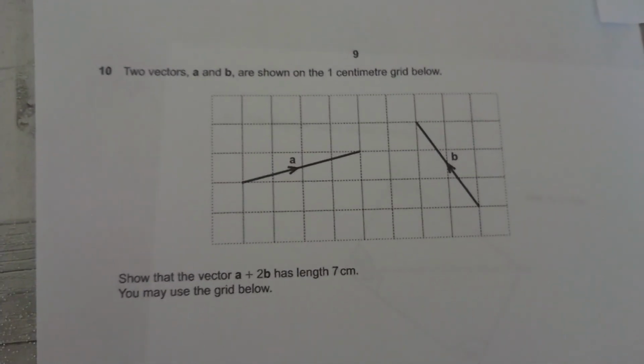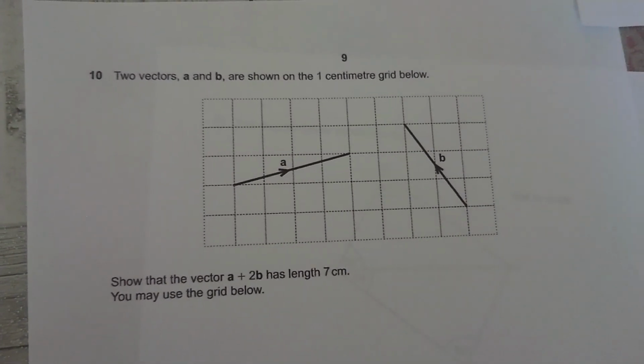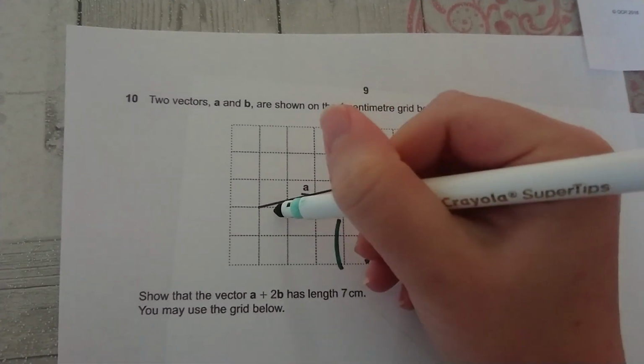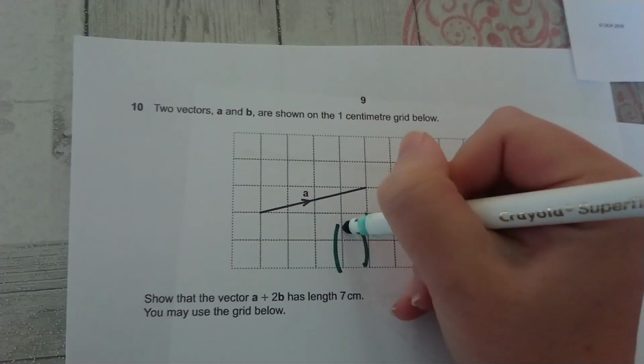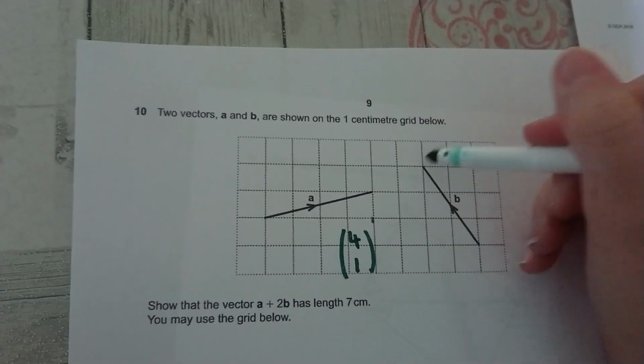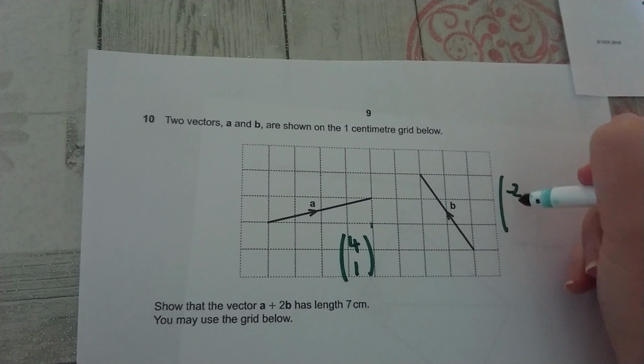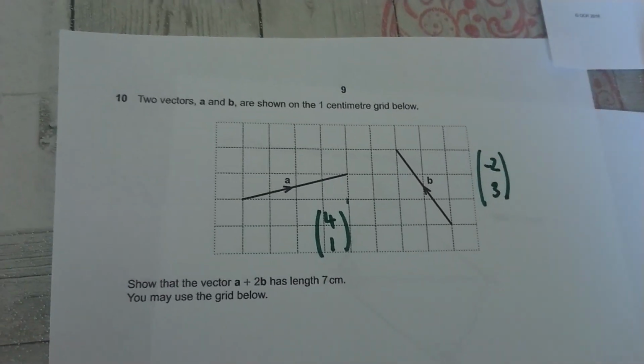Okay, the final question that I'm going to do for this video is question 10. So vector A, I would write these down as columns first. So it goes 4 to the right and 1 up, so that would be 4, 1. B goes 2 left, so that would be -2, and then up 3, so you get -2, 3.